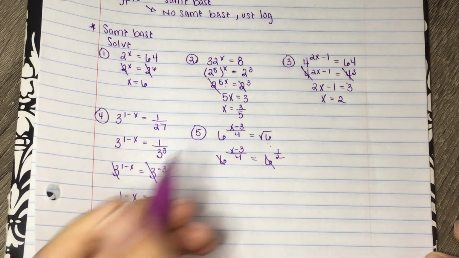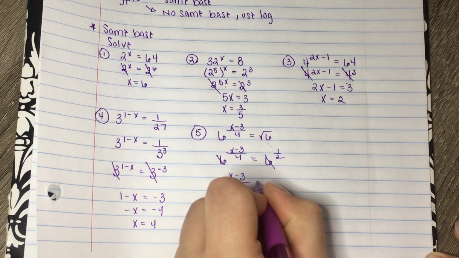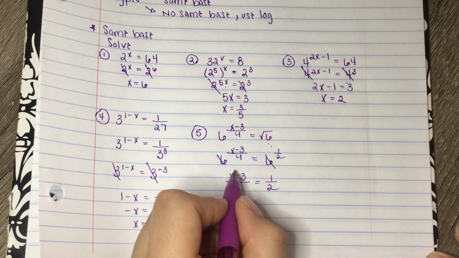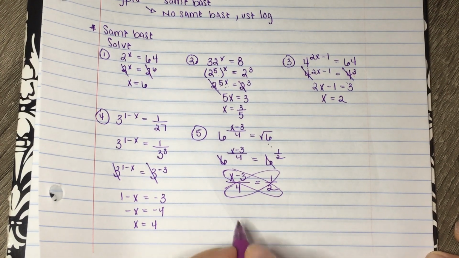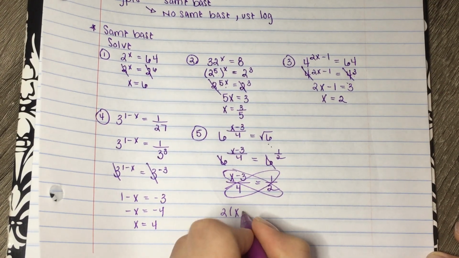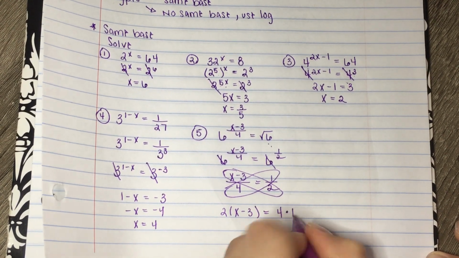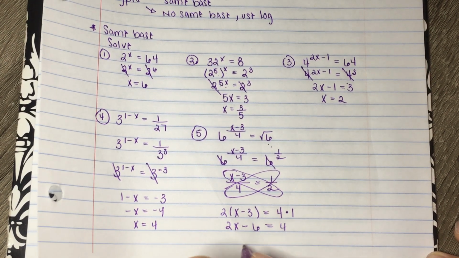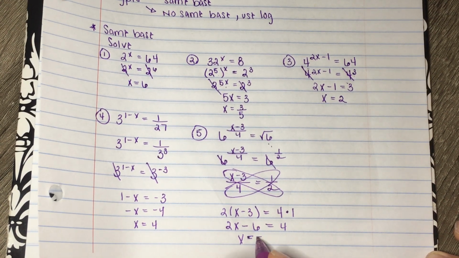Now that I have the same base, I can get rid of those bases. I'm going to be left with x minus 3 all over 4 is equal to 1/2. And then we're going to solve here using our cross multiplication. So I'm going to multiply these two, and I'm going to multiply these two. I'm going to have 2 times the quantity x minus 3 is equal to 4 times 1, which is going to be 4. I do have to distribute that 2. That's the important part. And then I can go ahead and I can add 6 to both sides, giving me 10. And then I can divide by 2, and that'll give me x is equal to 5.